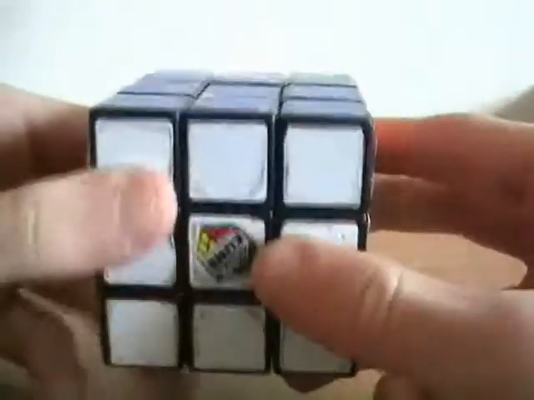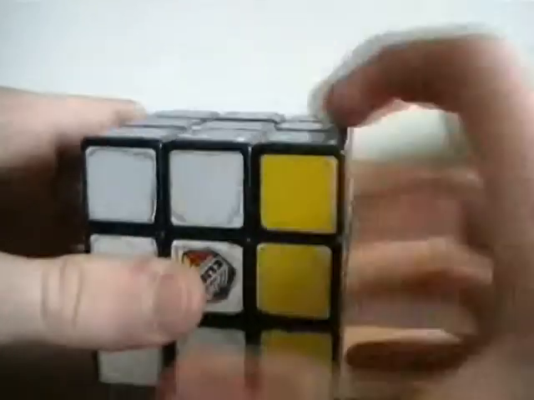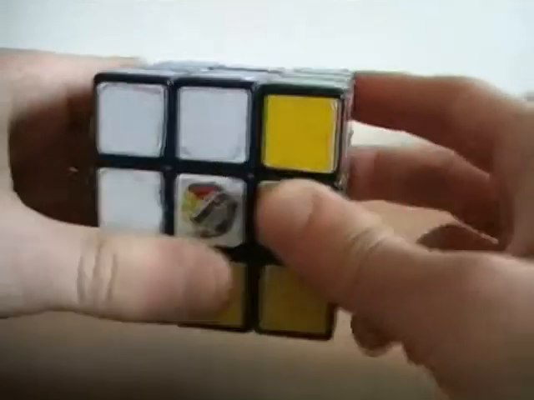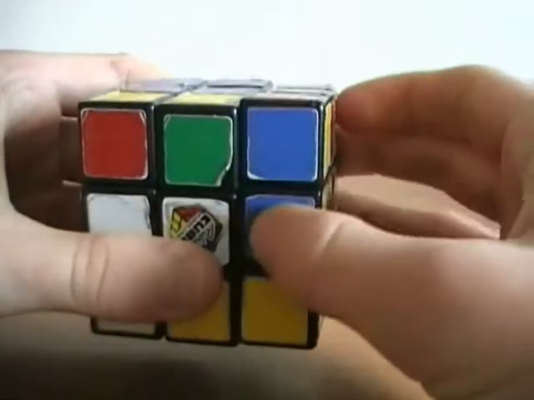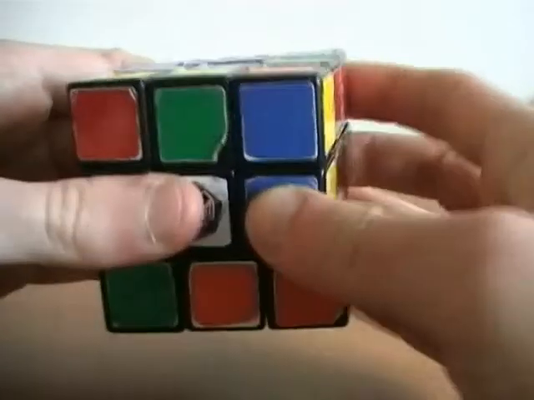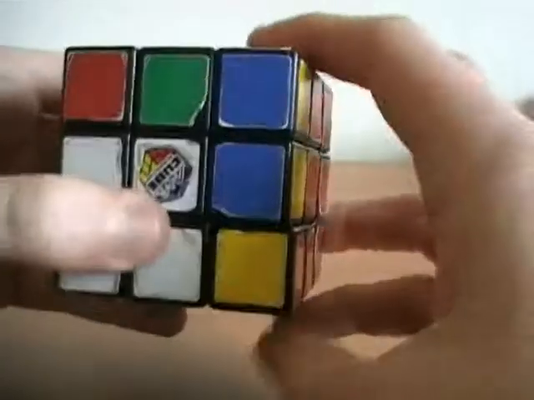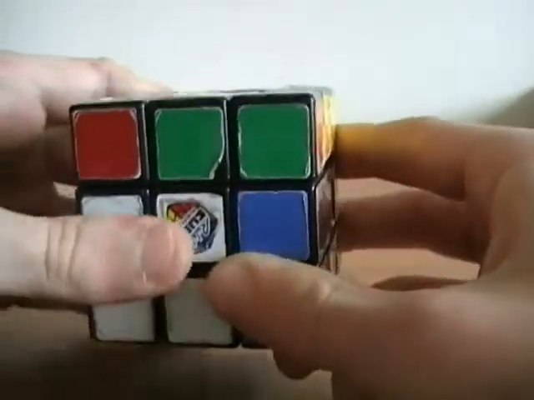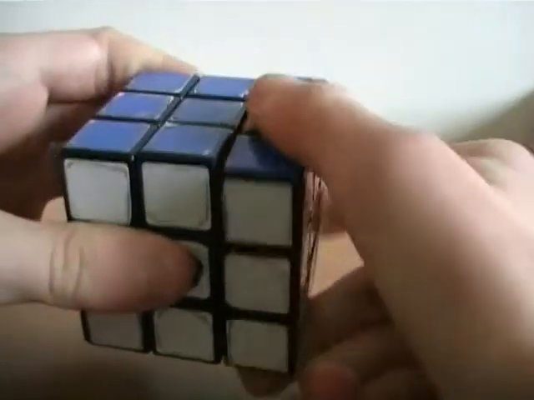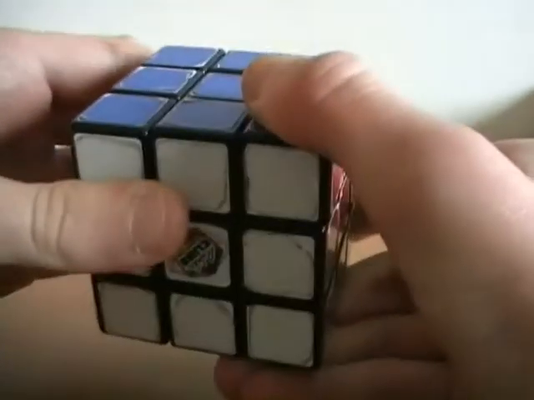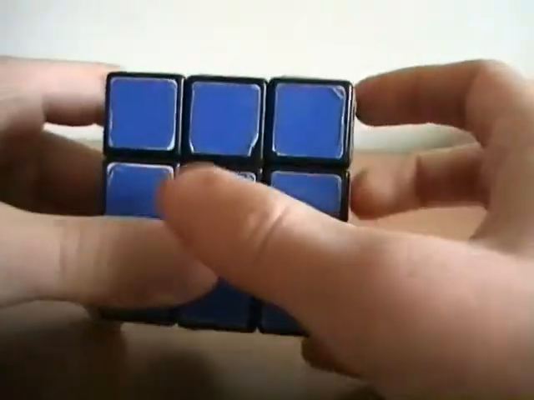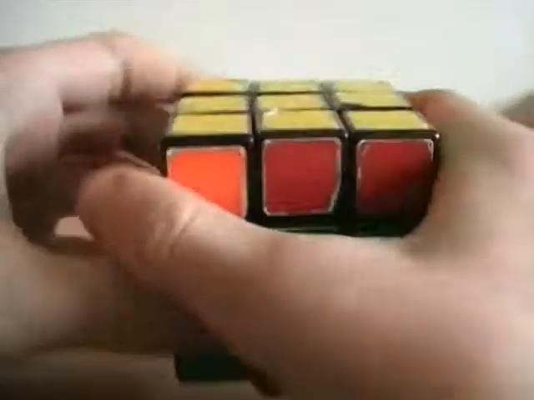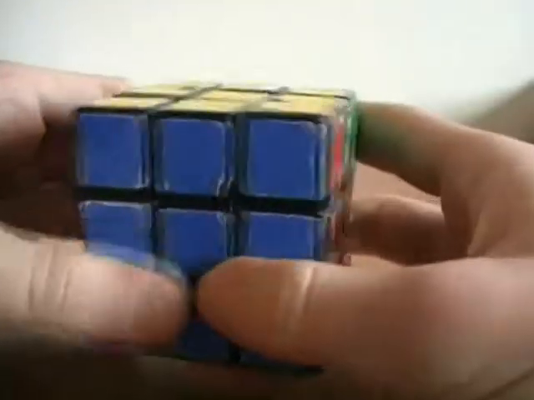So X, R2, D2, R, U, R prime, D2, R, U prime, R, and then you can, if you want, X prime. Okay, so now we have an adjacent pair here and none there. Okay, so we've made one.